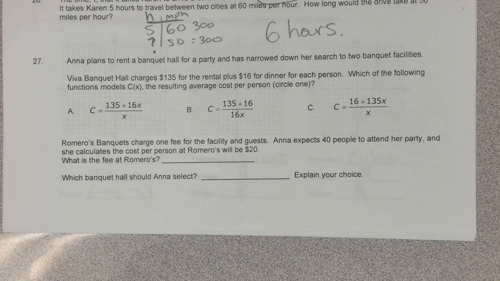Then for 27, Anna plans to rent a banquet hall for a party and has narrowed down her search to 2 banquet facilities. Viva Banquet Hall charges $135 for the rental plus $16 for dinner for each person. Which of the following functions models C(x), the resulting average cost per person? Circle 1.